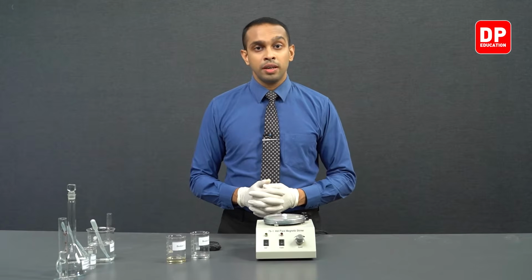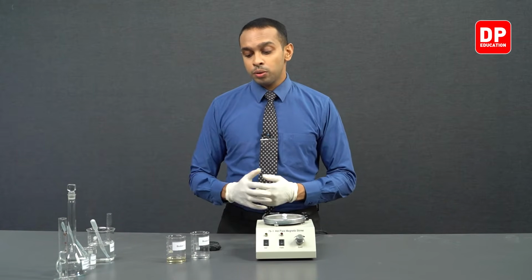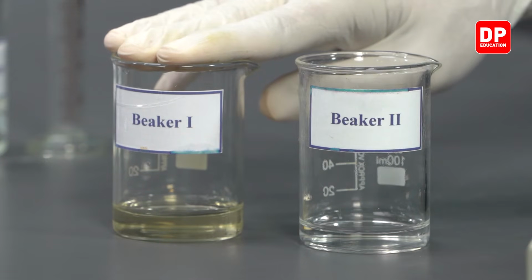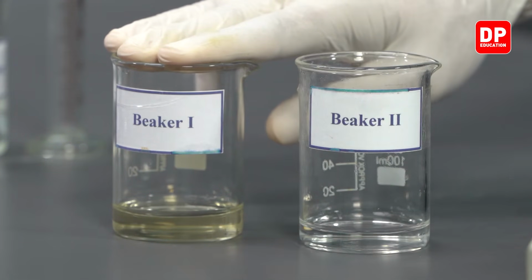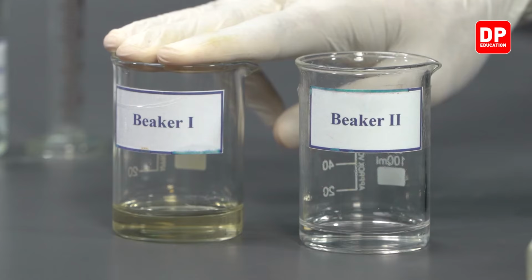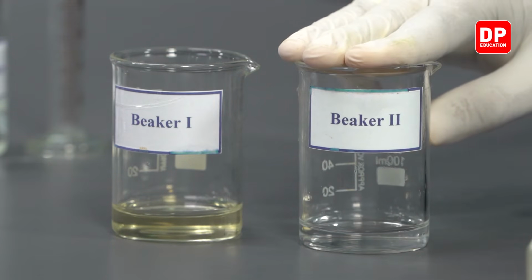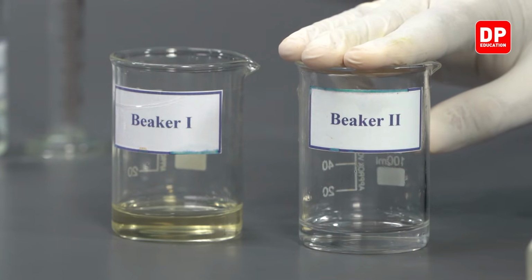Now students, we are in the third reaction. So in the third reaction, we have taken a volume of 15 cubic centimeters of acidified Fe3+ ion solution, and into this beaker 2 we have measured potassium iodide. We have measured exactly 10 cubic centimeters of potassium iodide.